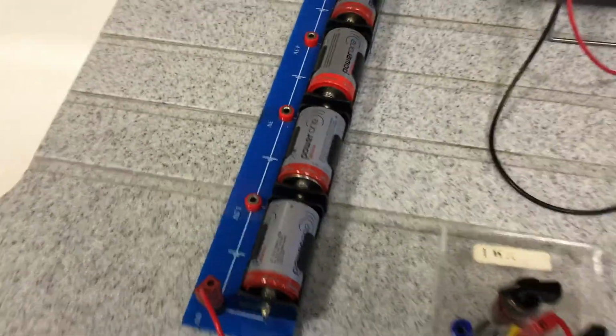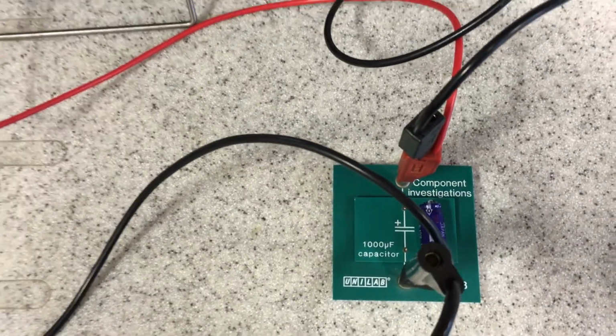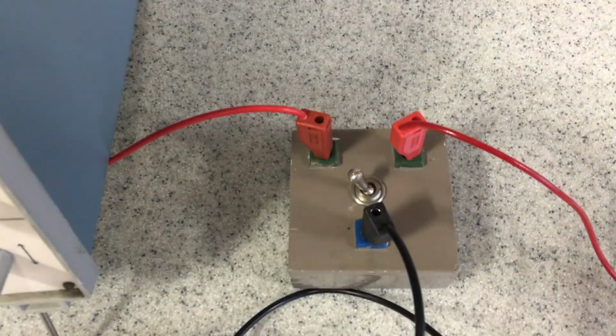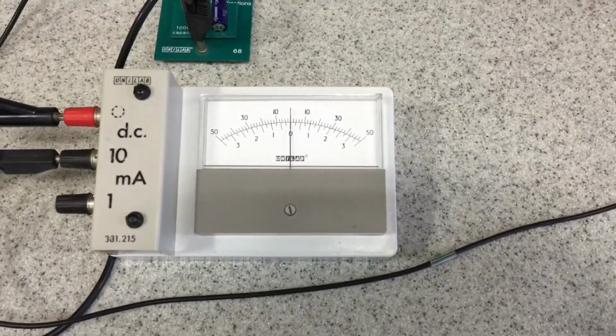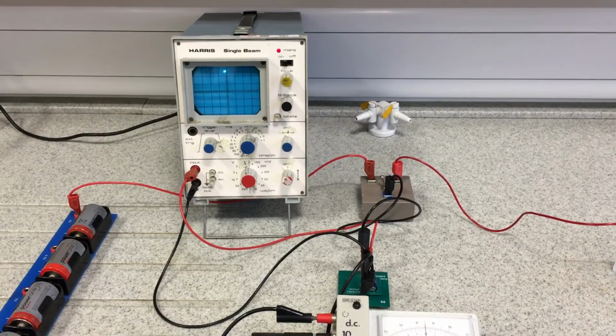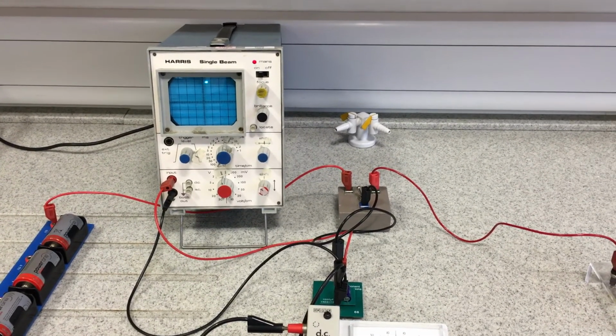So we've got a battery. Battery is connected via a variable resistor and an ammeter to a capacitor. Okay, that's the charging side of the circuit. And then through a two-way switch, we can move the switch to the right, and that same capacitor will discharge through the ammeter through this second variable resistor. And the CRO is there to monitor the voltage across the capacitor.